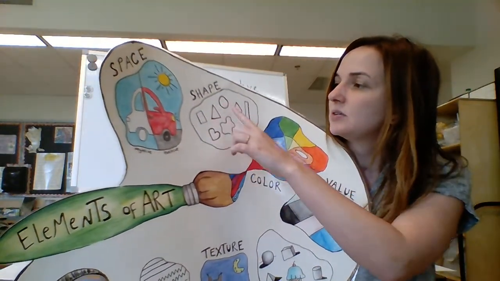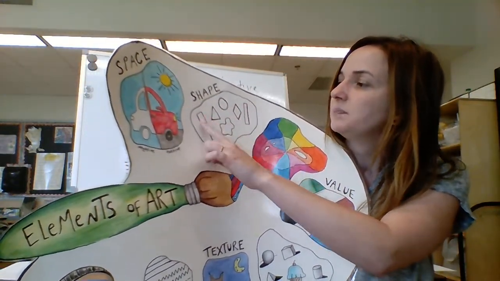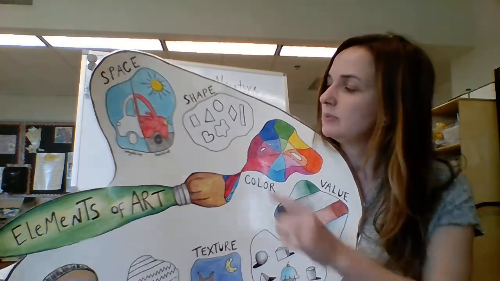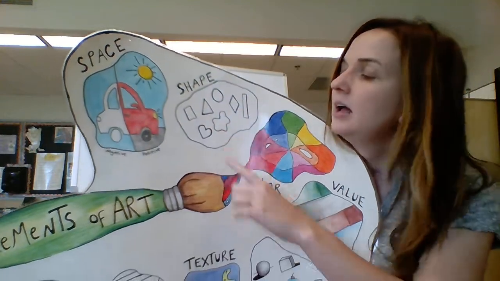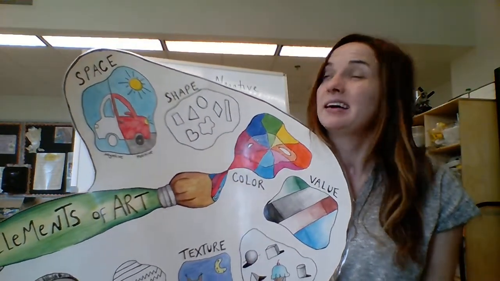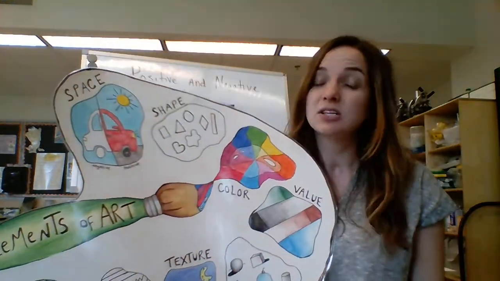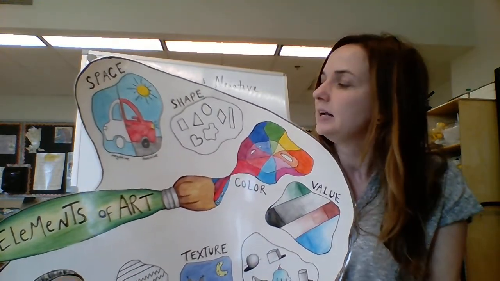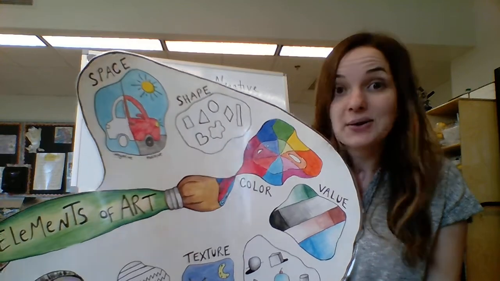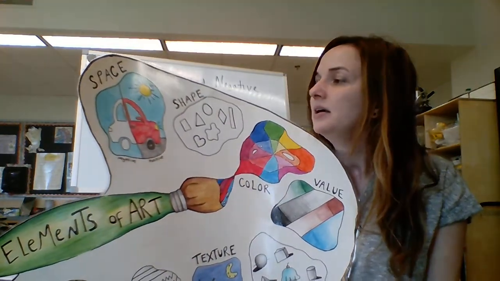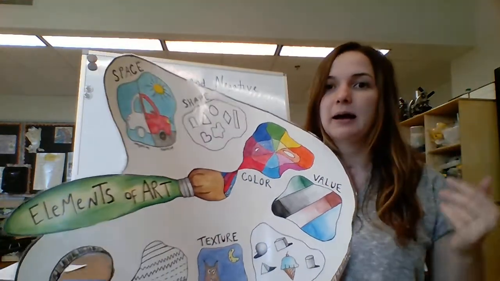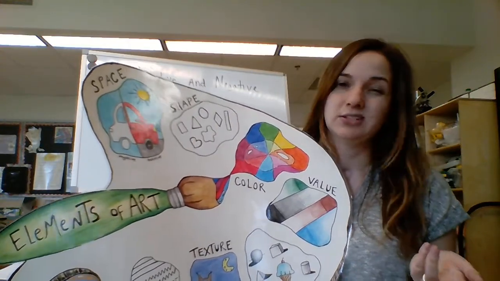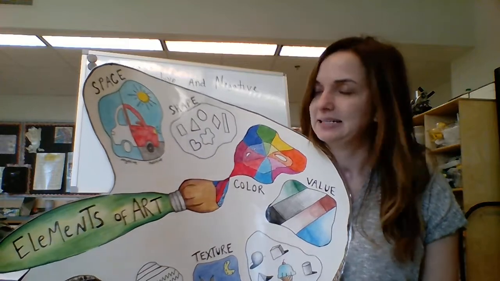And we know, of course, that there are geometric shapes, which are like the triangle, circle, rectangle, square, diamond, heart. Those are geometric shapes. And then there's organic shapes, which are more like blobs, right? Examples of that would be clouds, leaves. Things that are in nature are usually organic shapes. Puddles are organic shapes. Organic shapes are those kind of blob shapes. Geometric shapes are more like the ones you learn in school, like the square and the rectangle and the triangle.